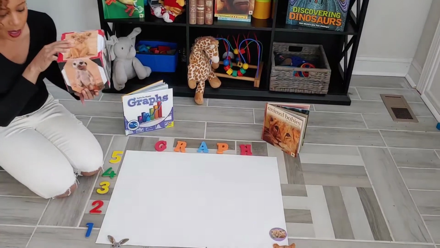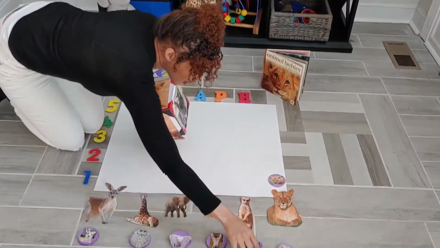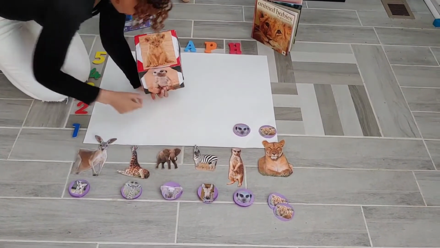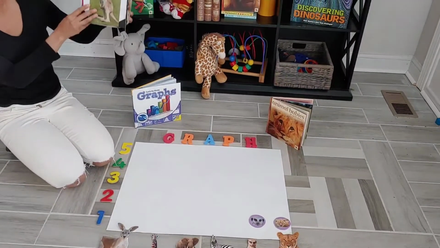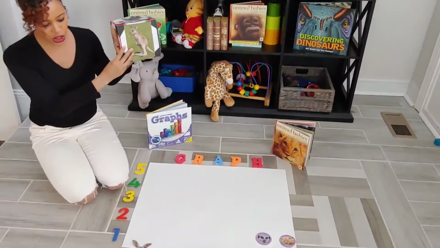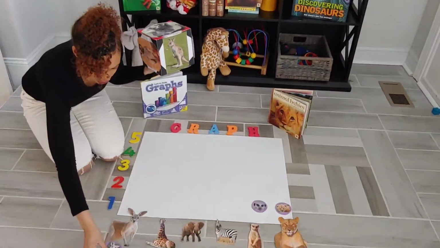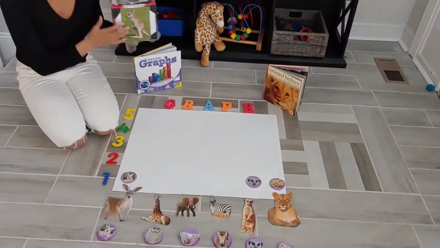This time we got the meerkat pup. So now our meerkat pup has one and our lion cub has one. Let's flip again. Ooh, this time we have our joey. Baby Joey. All right, now everything has 1.